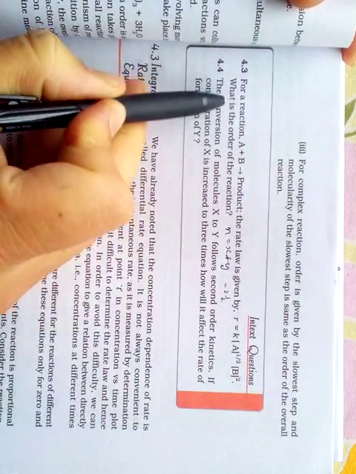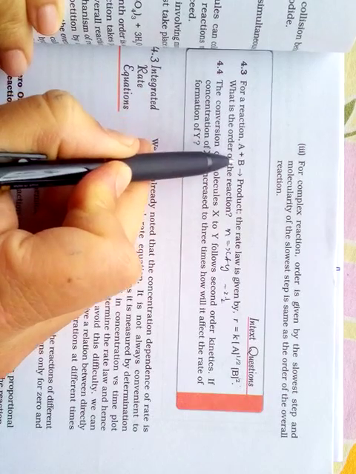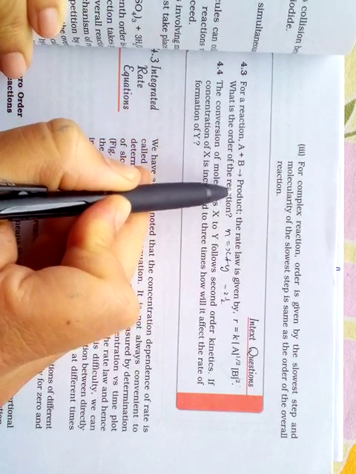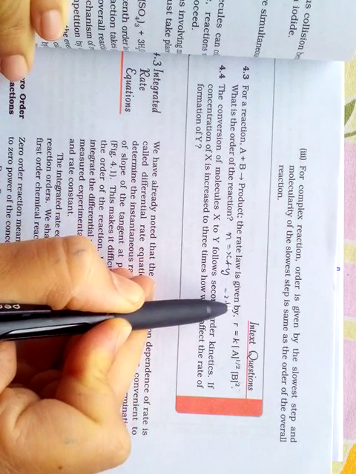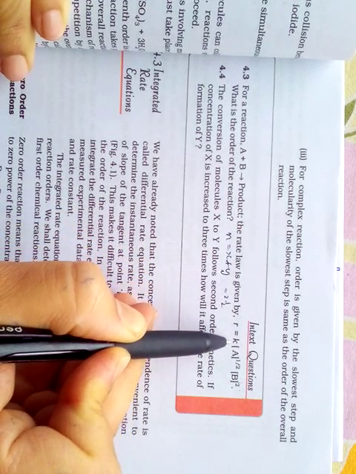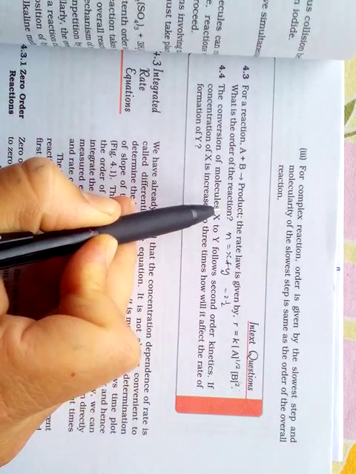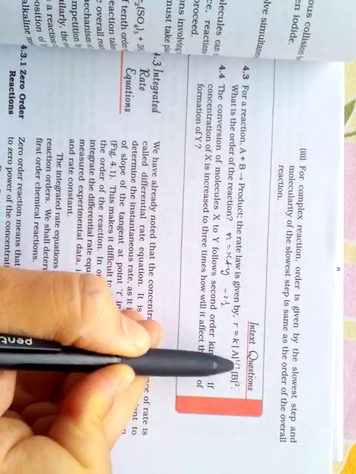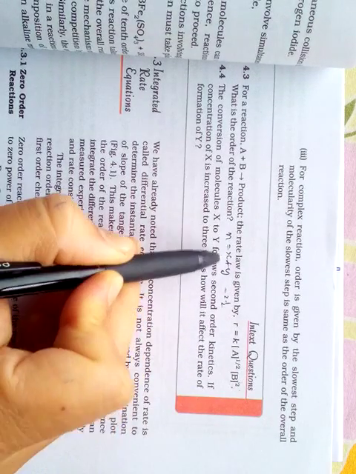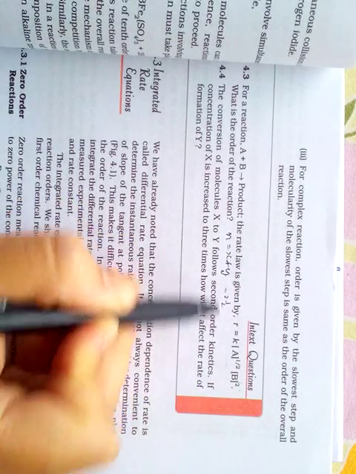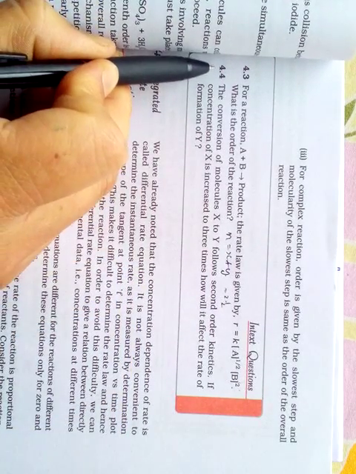We'll see this question here. For a reaction A plus B gives the product, the rate law is given by R equals K A to the power half B to the power 2. Now what is the order of the reaction? We know the order means we have to sum the powers of the reactants in a rate law expression. So it's x plus y, where x is half and y is 2, so it gives 2.5. Simple.